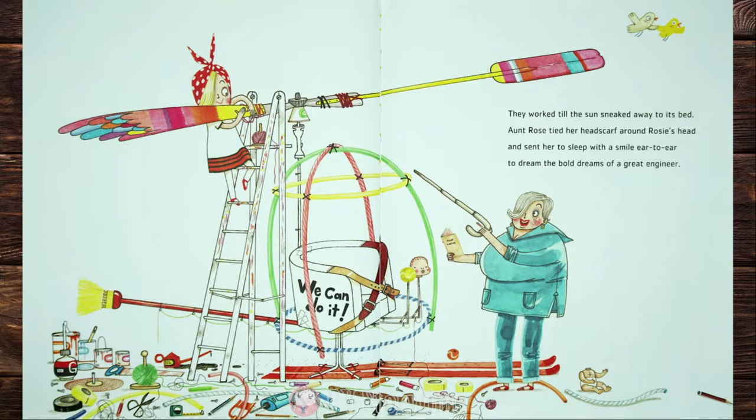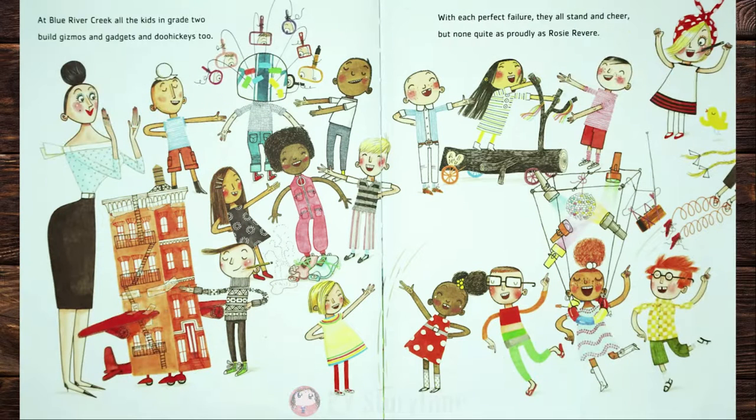They worked till the sun sneaked away to its bed. Aunt Rose tied her headscarf around Rosie's head and sent her to sleep with a smile ear to ear, to dream the bold dreams of a great engineer. We can do it! At Blue River Creek, all the kids in grade 2 build gizmos and gadgets and doohickeys too. With each perfect failure, they all stand and cheer, but none quite as proudly as Rosie Revere.